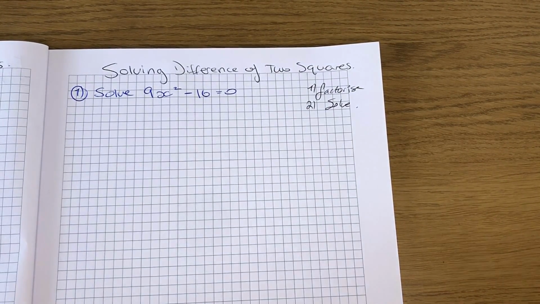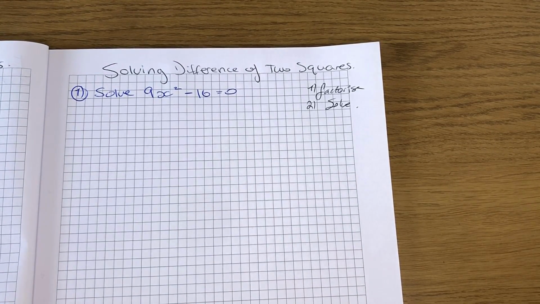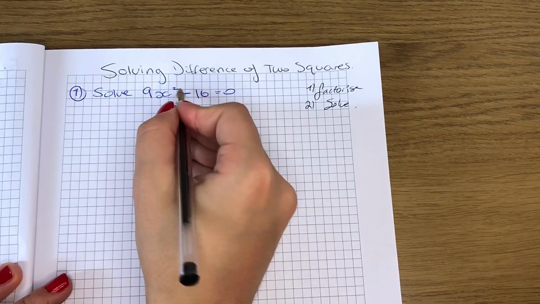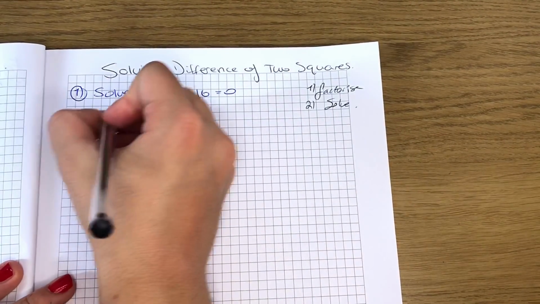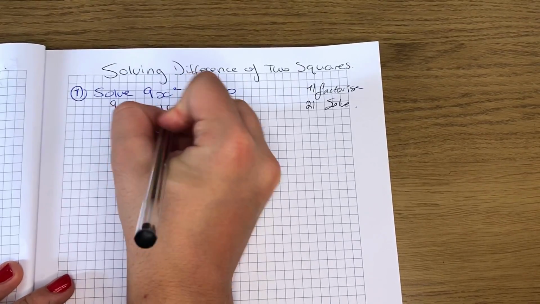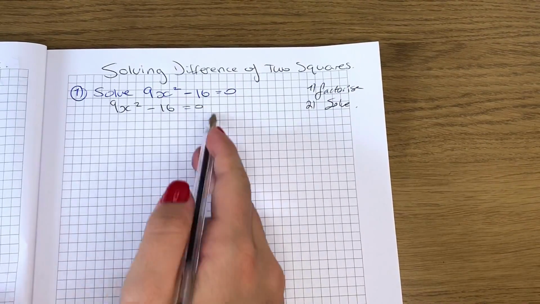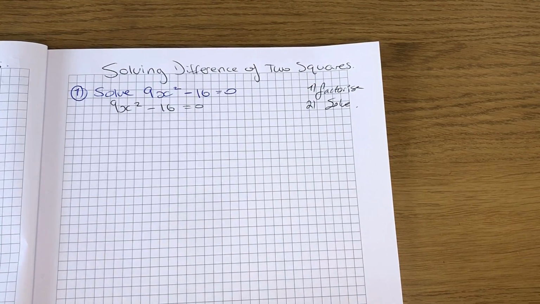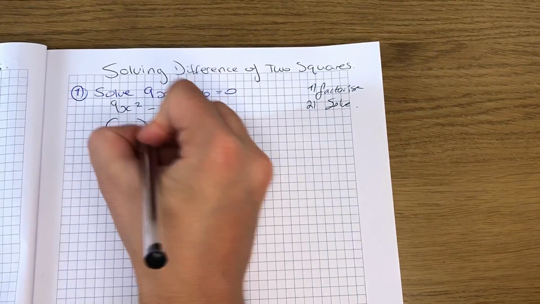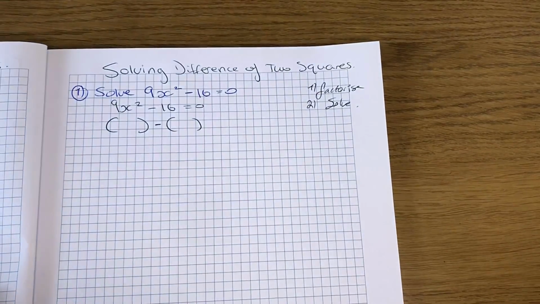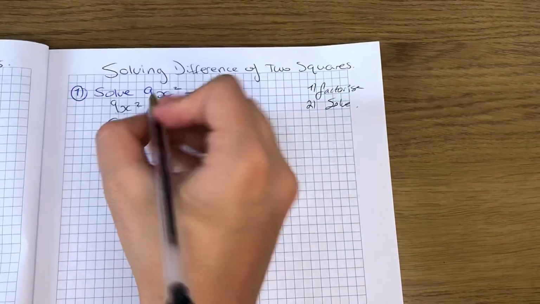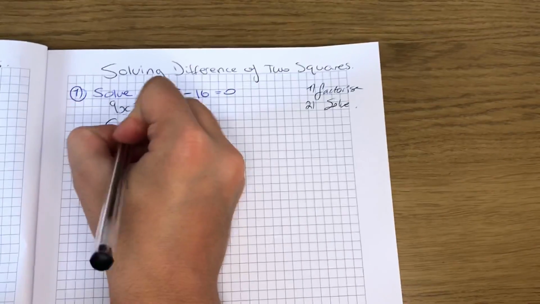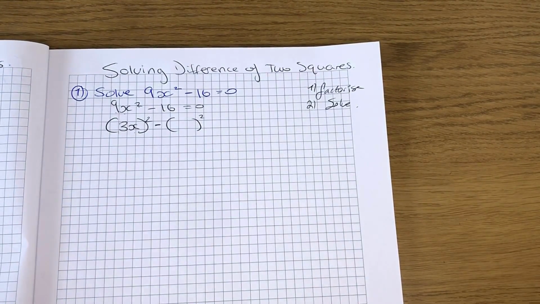So, how to solve when it comes to difference of two squares? You would firstly factorize as it is and then solve. So, 9x squared minus 16, all equal to 0. We have to remember this equal to 0. So factorizing this, I'm going to put 9x squared into a bracket, and the square root would give us 3x. Squaring 3x would give us 9x squared.